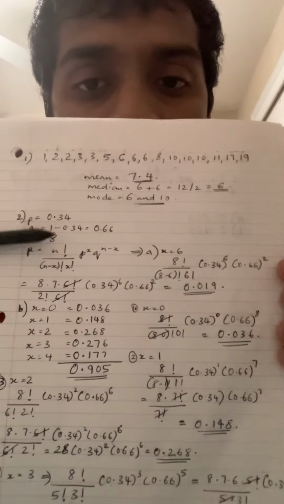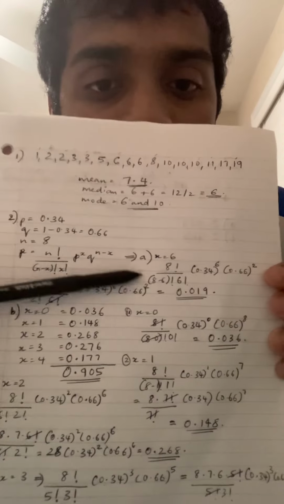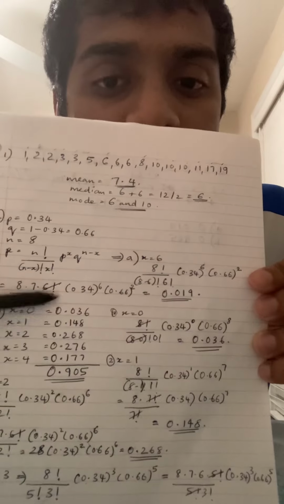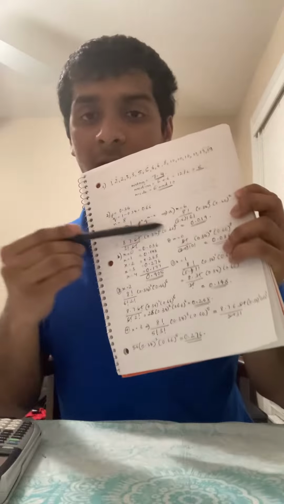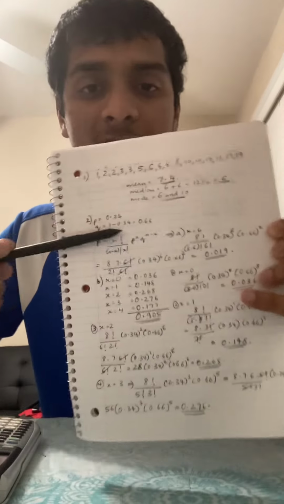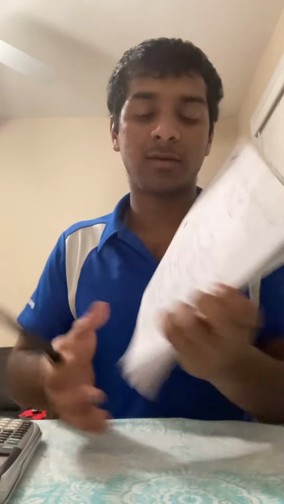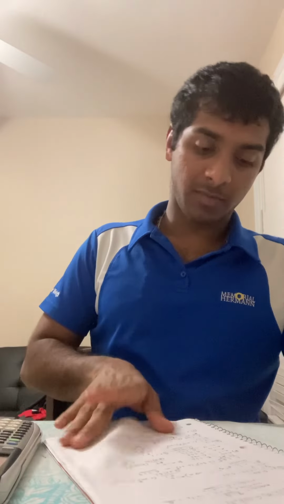I also showed the first one I did on 2A. It is over here, the equation over here. The answer I got is 0.019. This is how I got it. I did all of it with my hand. Only the simple calculation is what I did within the calculator. The rest I did with my hand.